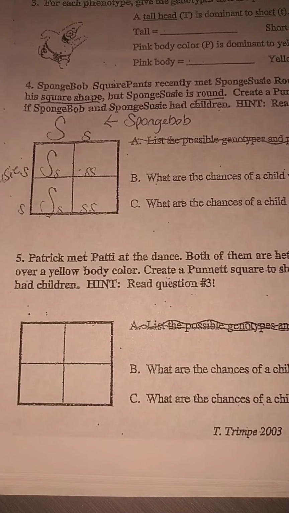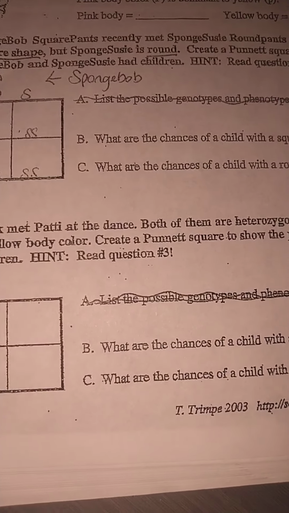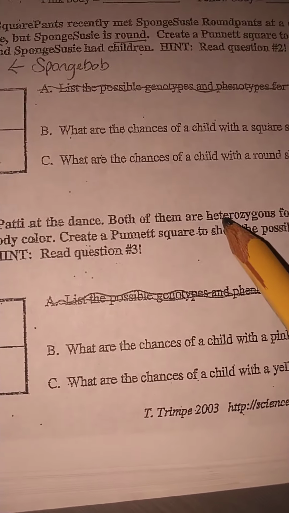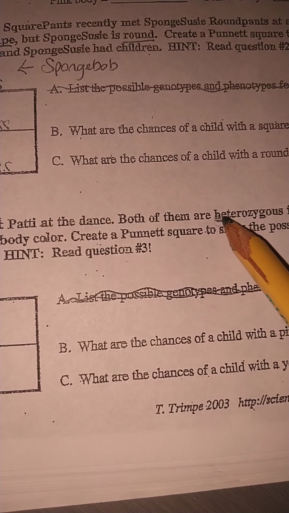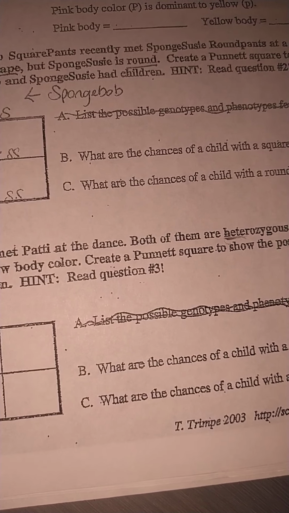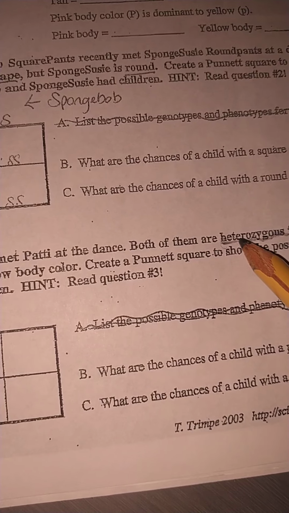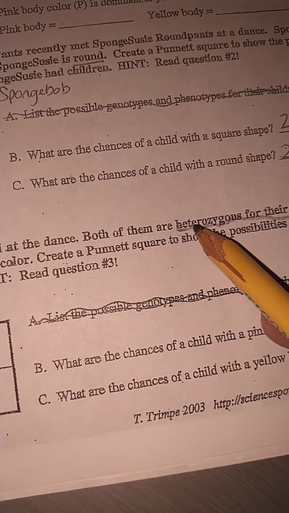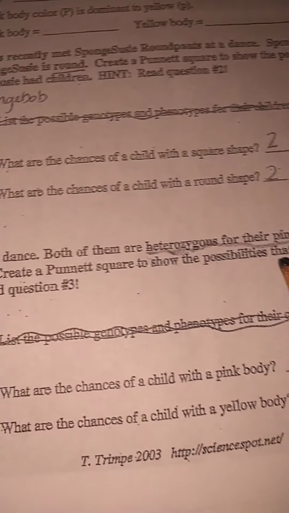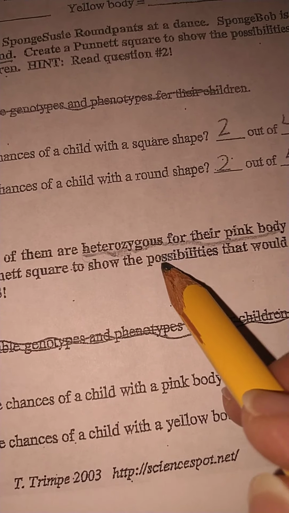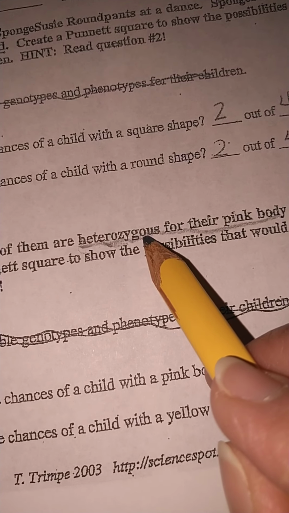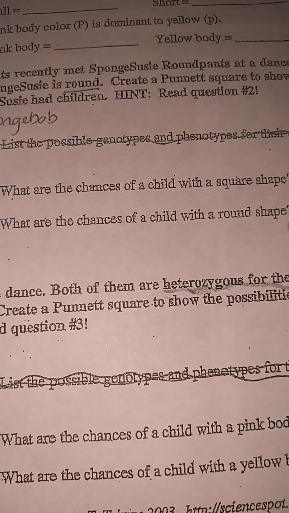Number 5. It says, Patrick met Patty at a dance. Both of them are heterozygous, important to know, heterozygous for their pink body color. So they're heterozygous and they're pink. If it's a heterozygous situation, the dominant trait's still going to show up. So in that case, we must know that pink is going to be dominant.